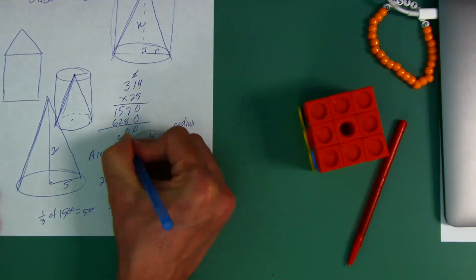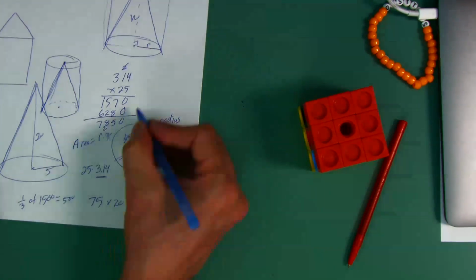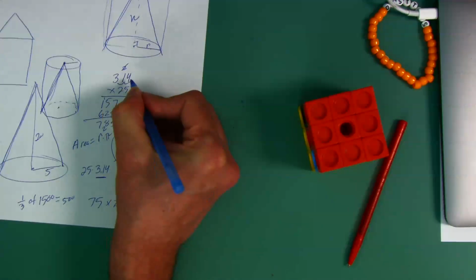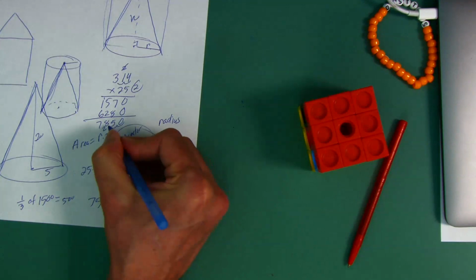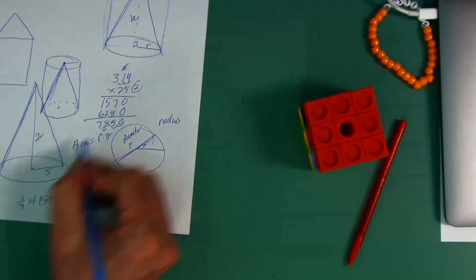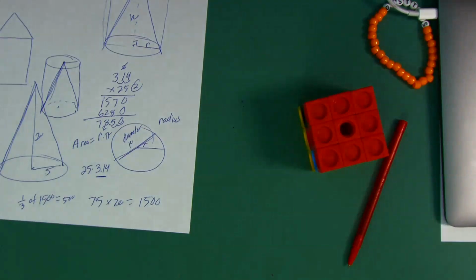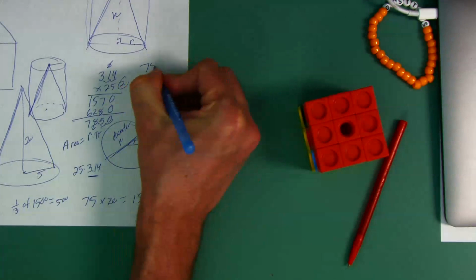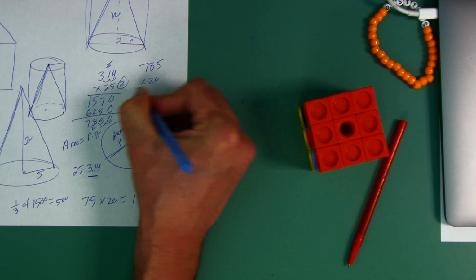Okay, now when I add, I get 7850, but really that wasn't 314. That was 3.14. So I went over 2 spots in my problem. I got to go back 2 spots in my answer. So instead of getting 75, the area of that circle when you use 3.14 is 78.5. And you did get 78.5, right? Because I saw you had another problem, 78.5 times 20.